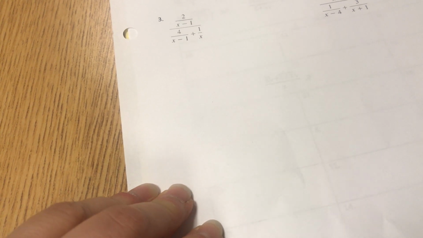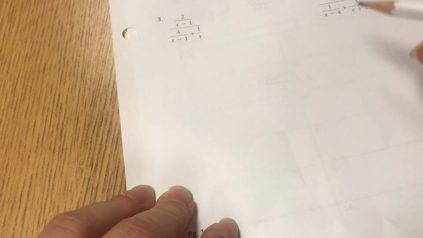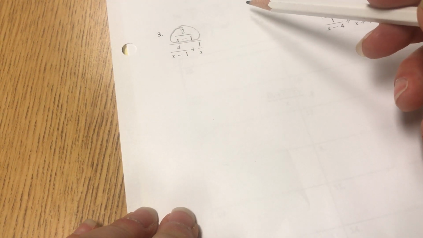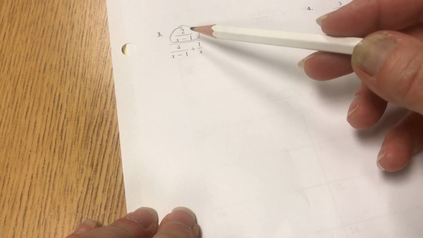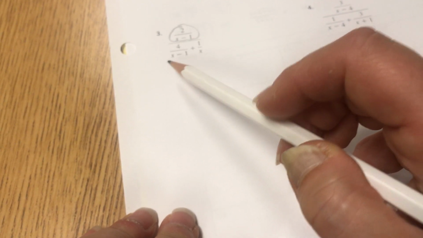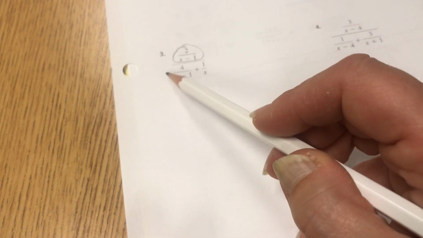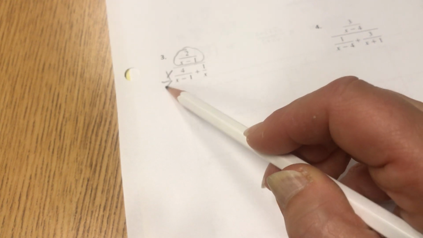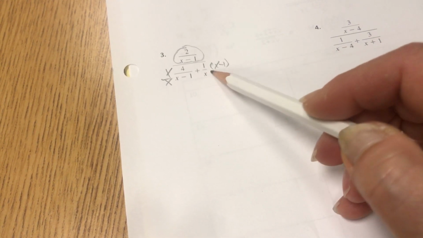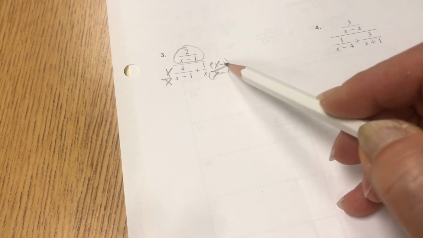Another example from page 11 is problem number 3. You can see that the numerator already has just one denominator, so there is nothing to simplify or change in the numerator. However, the denominator is 4 over x minus 1, so that means I'm going to have to multiply the first fraction by x over x and the second fraction by x minus 1 over x minus 1.